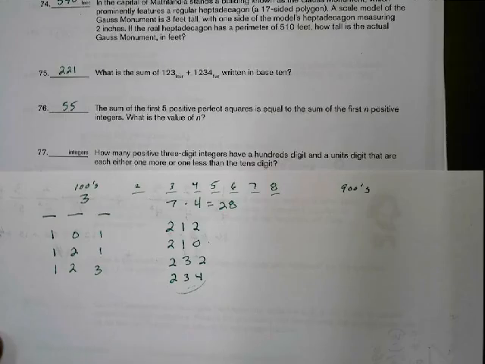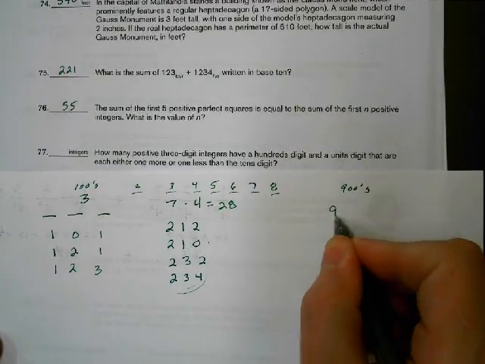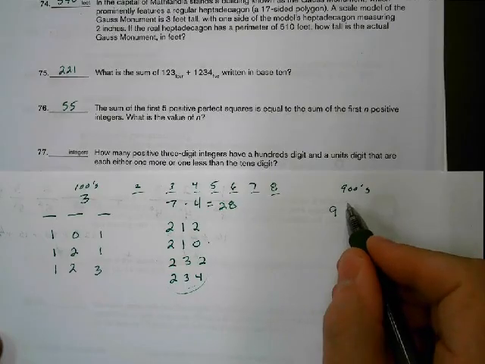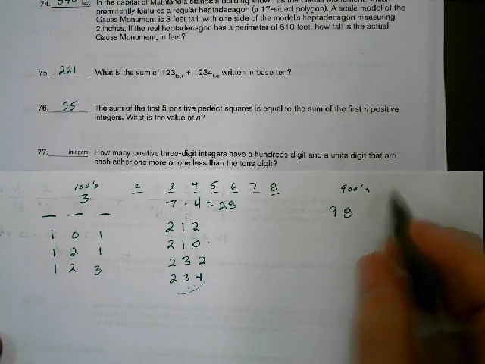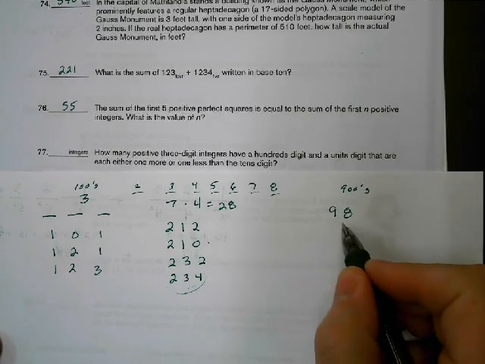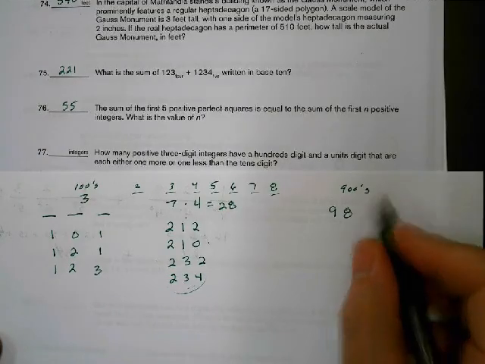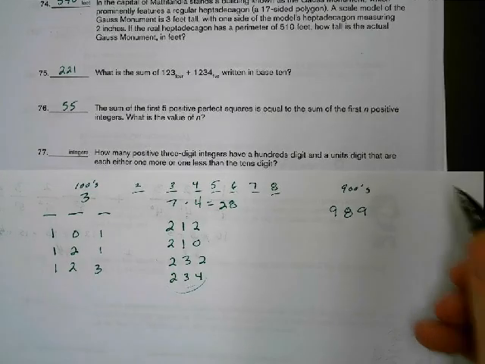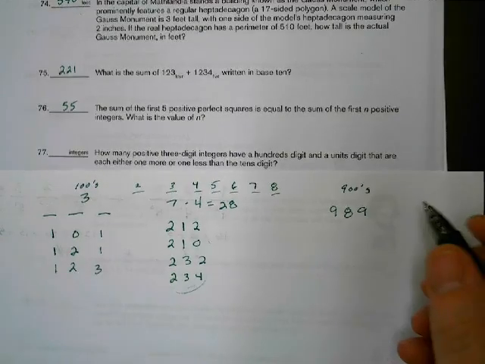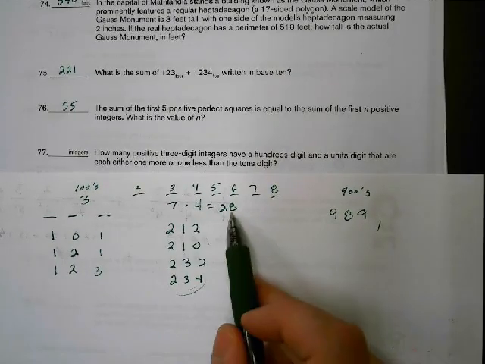Now the 900s is a little bit different. I can do 9. I can't go above 9, so I have to go below 9. And then my other option is 9. So we've got a total of 1 for this one. So that's 3 plus 28. That would be 31 plus 1 more.